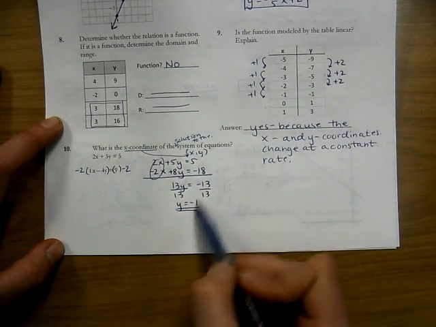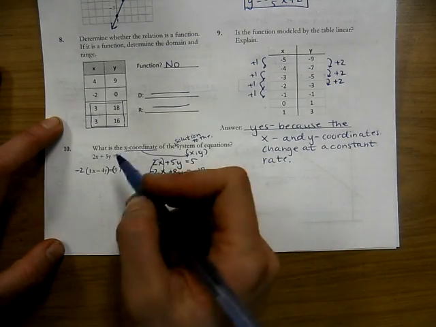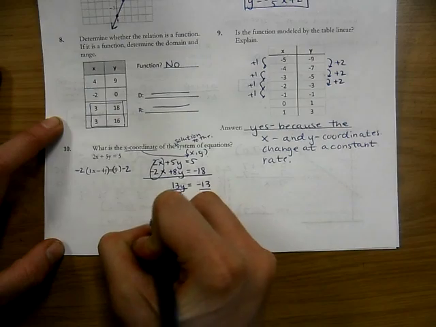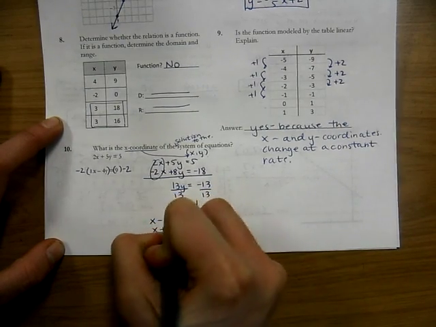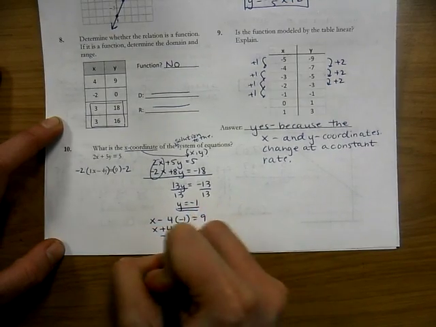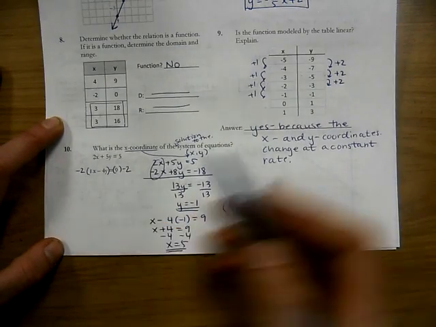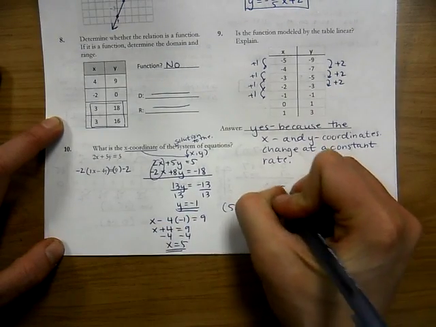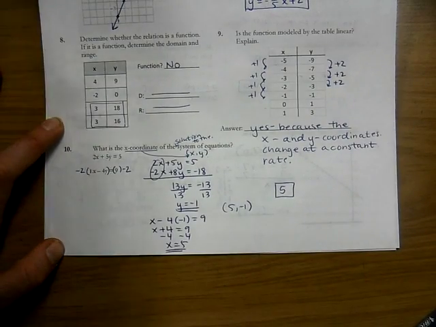Now it wants the x-coordinate. I know the y-coordinate, but I need the x-coordinate. So I can substitute y equals -1 into either equation. I'm going to substitute it into the bottom one. x minus 4 times -1 equals 9. This is really x plus 4 equals 9, so if I subtract 4 from both sides, I get x equals 5. So the solution to this system is this, but it wants the x-coordinate, so my answer would be 5. The x-coordinate is just 5. And there we go.